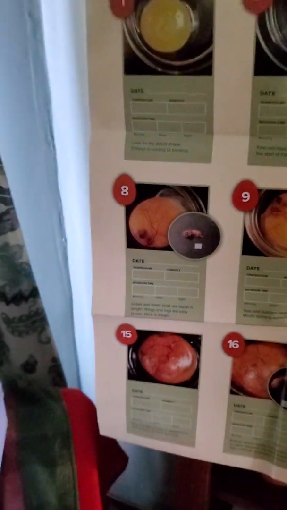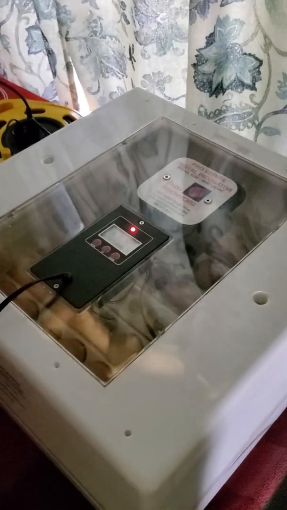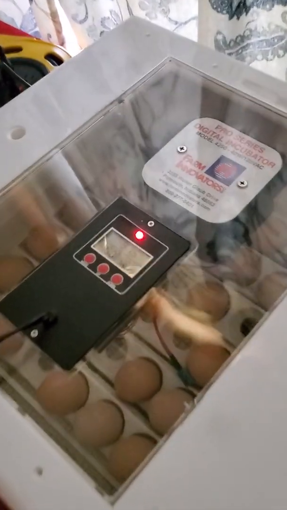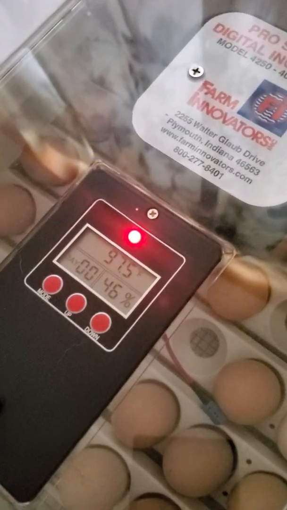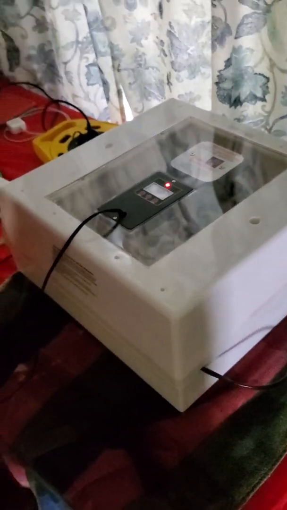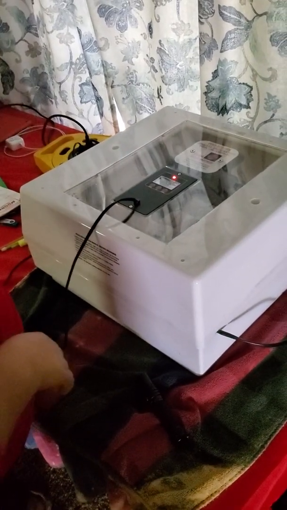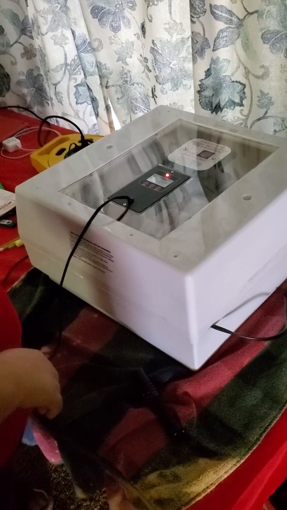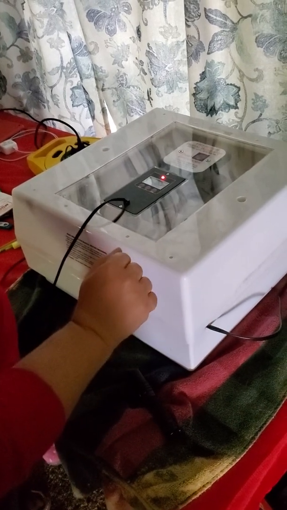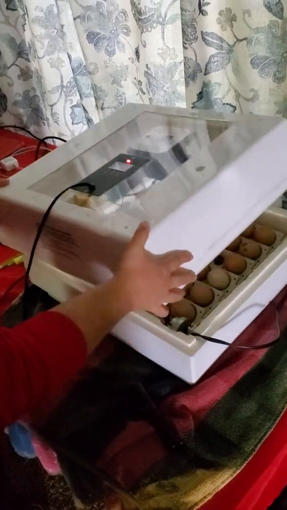Now we're going to check out our incubator. It's currently at 97 degrees, and it is going to come back up because I just had it opened a few minutes ago. Before I had it opened, we were at 100 degrees, and our humidity is coming back up as well. This temperature is going to fluctuate because I just had it opened. Now we are going to candle a couple of our eggs.